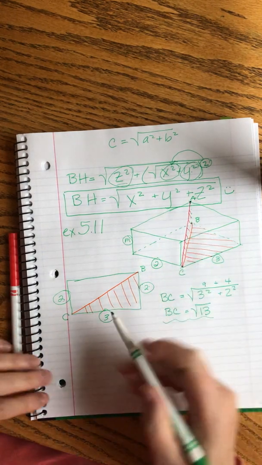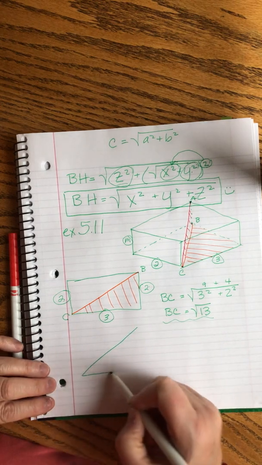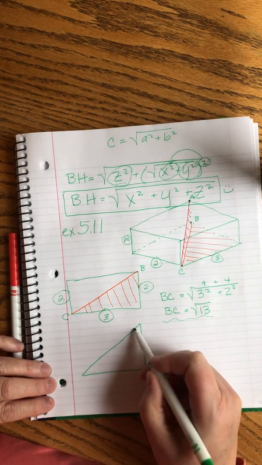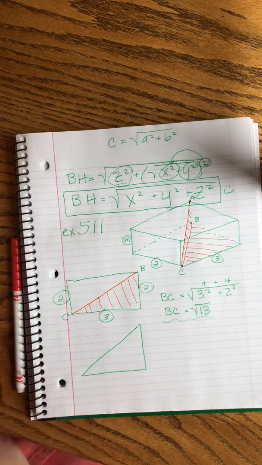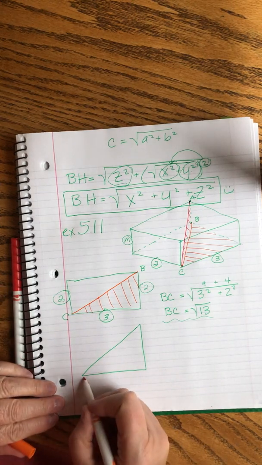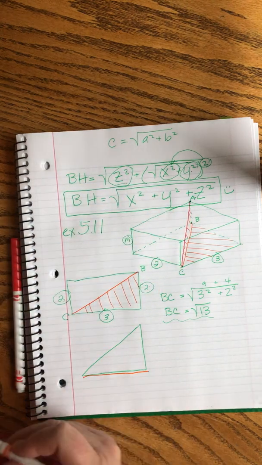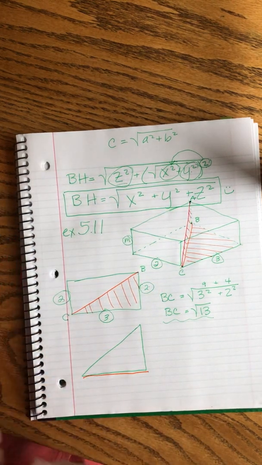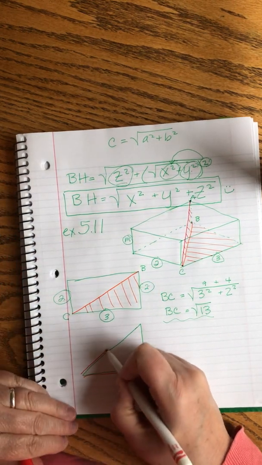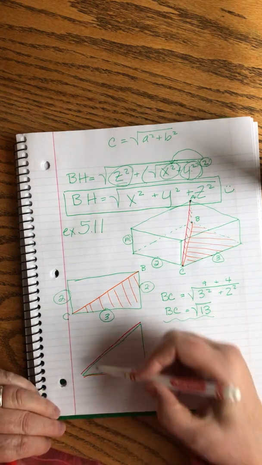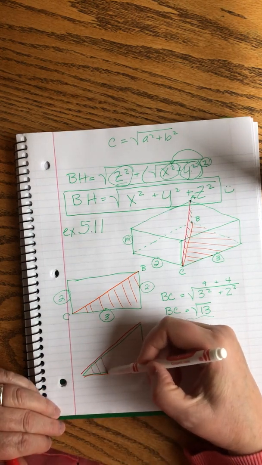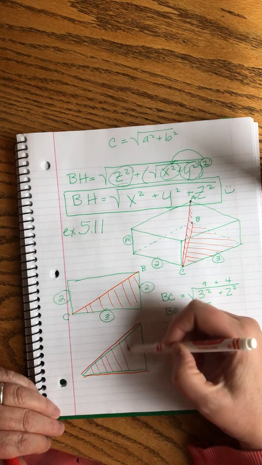Now, we're looking at this triangle. It's got orange on the bottom, right? It's this thing that I'm looking at. It's got orange on the bottom. It's got red up here. And I used a red pen to draw lines, so I'll do that again, right?